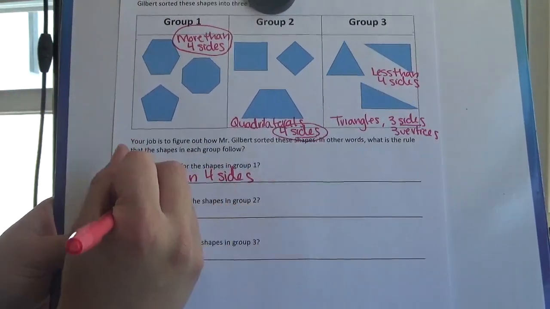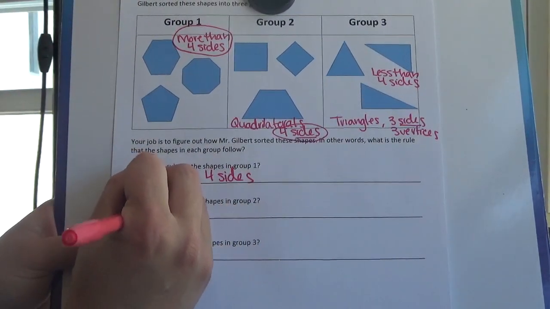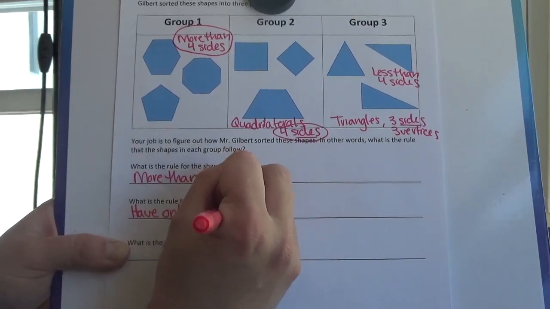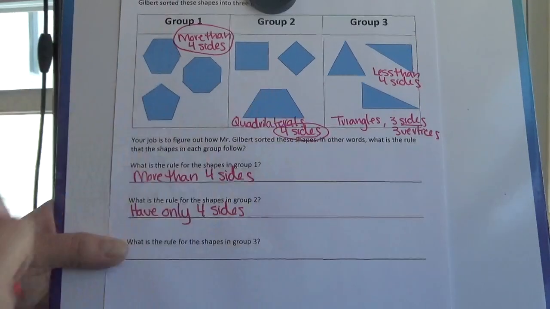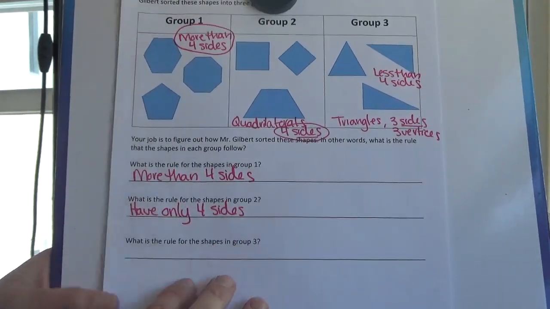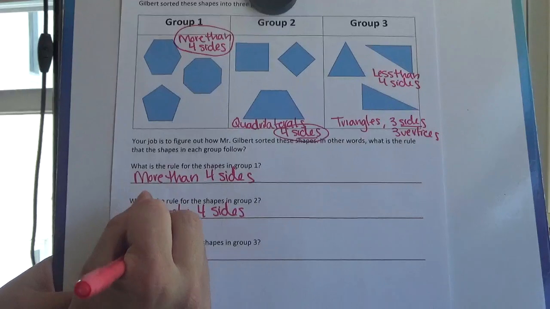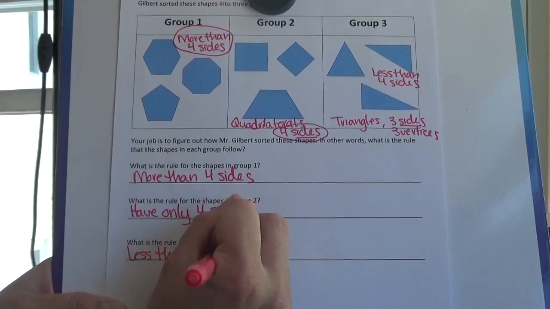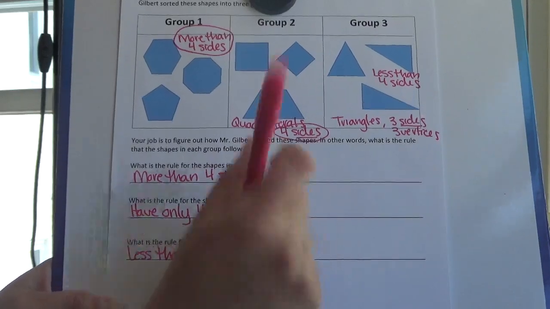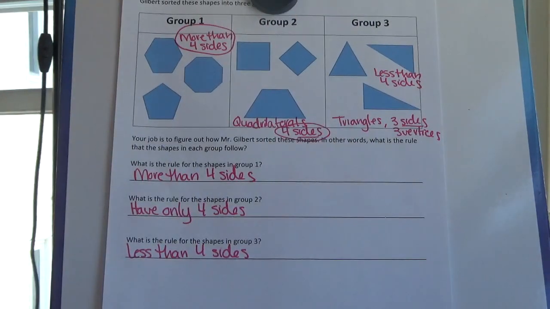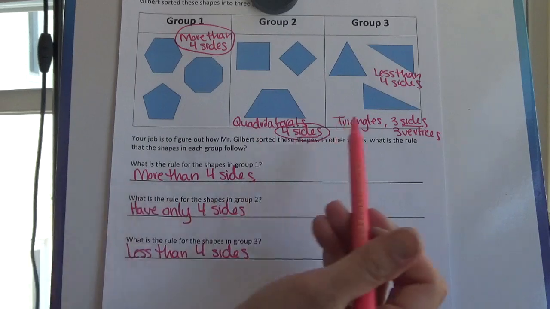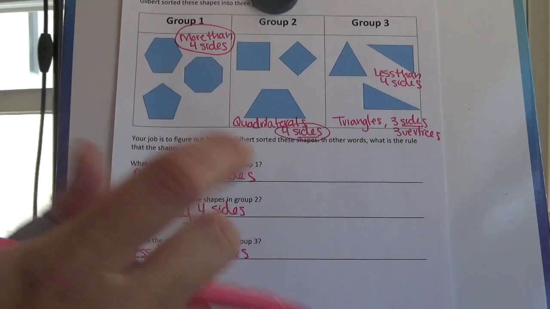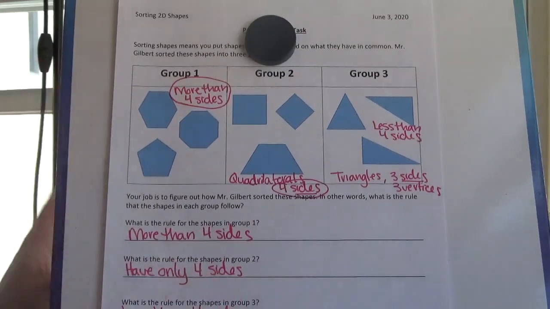And group number 2, they have to have only 4 sides. So I could put a rectangle in that group because a rectangle has 4 sides. And the last group has to have less than 4 sides. So Mr. Gilbert sorted these shapes by the number of sides. That's one way you can sort. You could even sort by the number of vertices. You could even sort, if these were different colors, by color. But he sorted them this way.